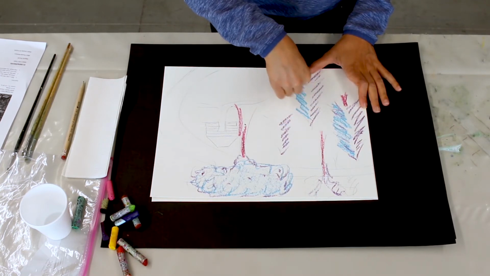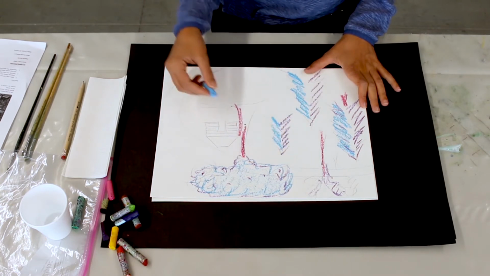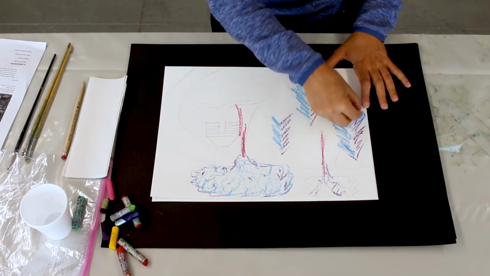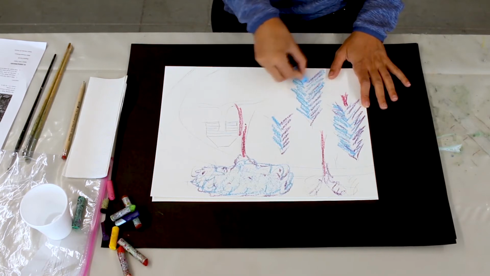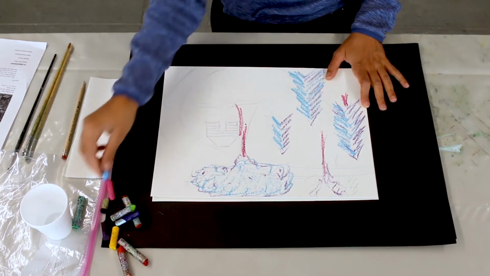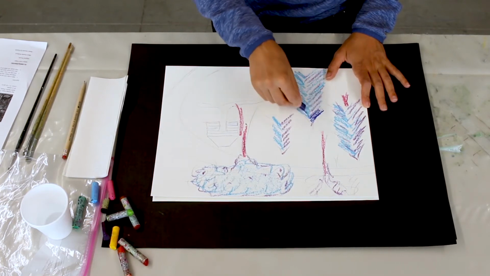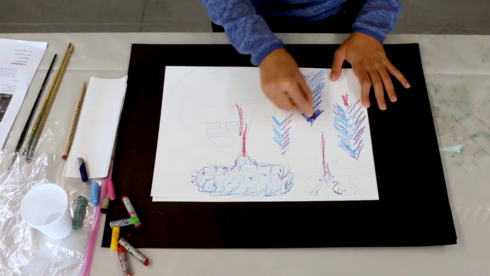I'm using watercolor paper as well, so that absorbs the water really well. Right now I'm thinking of a light source coming from this side, so my darker shadows will be over here. But again, I never normally would color a tree blue and purple, so you have to think a little outside the box as you're working on these. Getting back to my purples.